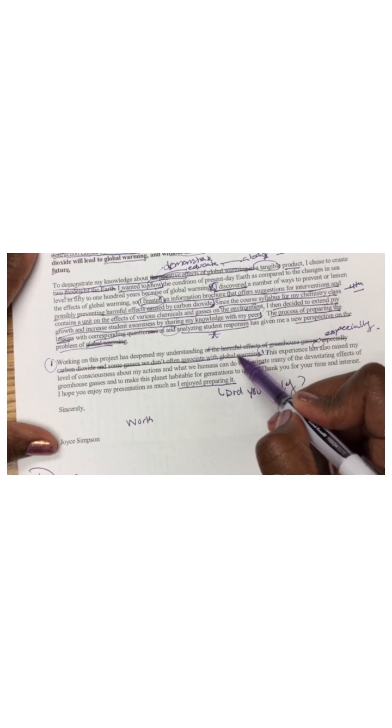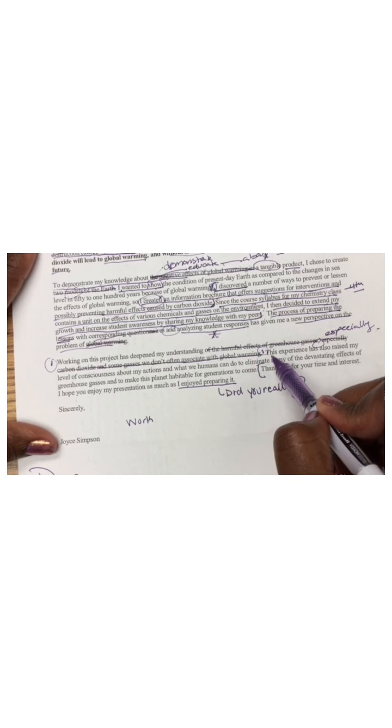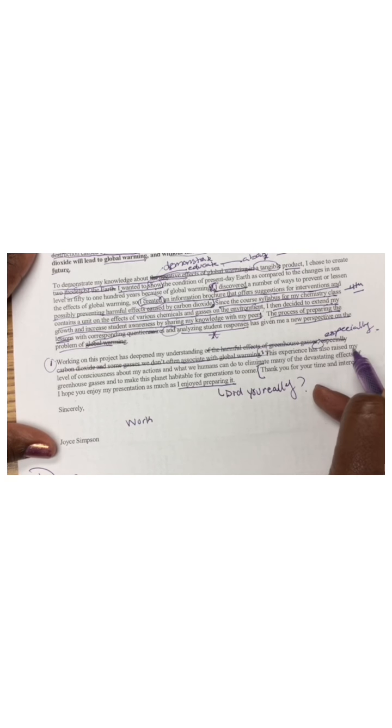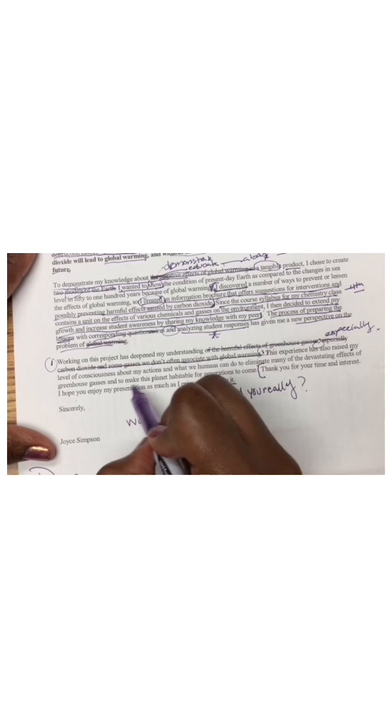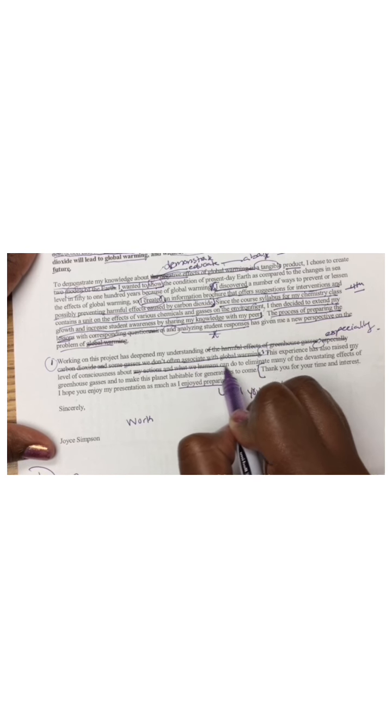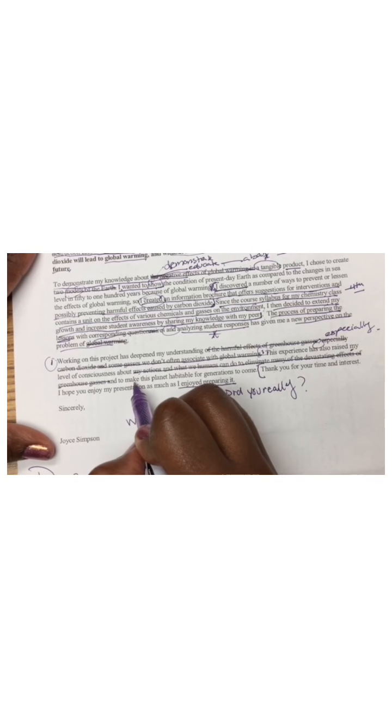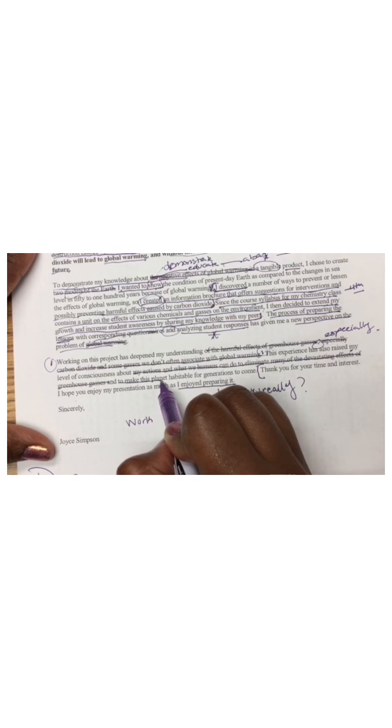So if you don't want that to be your first sentence, you could use this sentence, okay? This experience has also raised my level of consciousness about my actions and what we as humans can do to eliminate many of the devastating effects of greenhouse gases and to make this planet habitable for generations to come, okay?